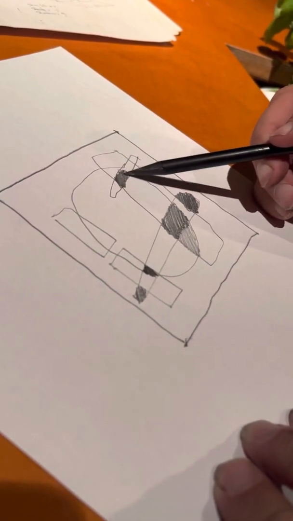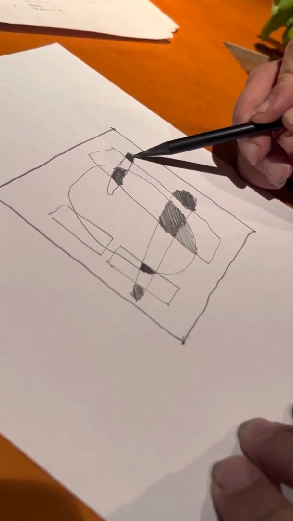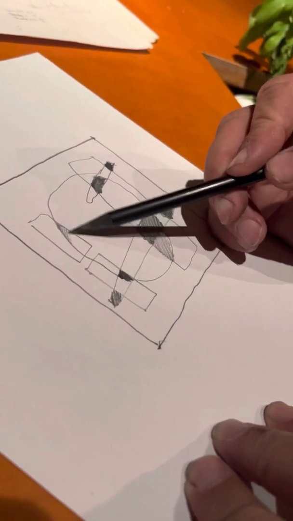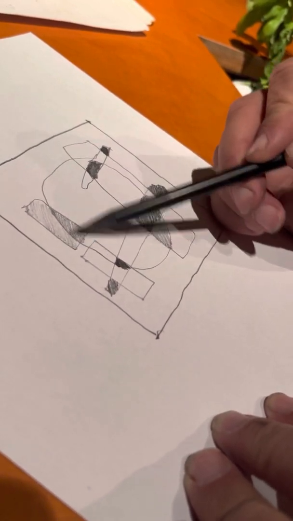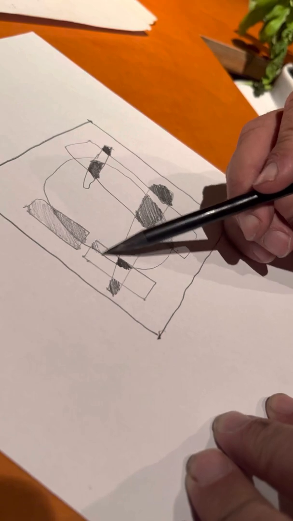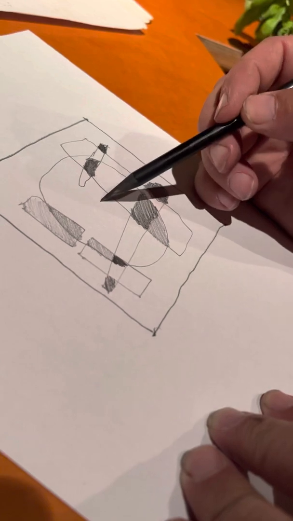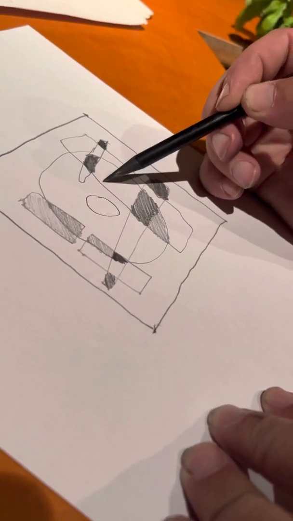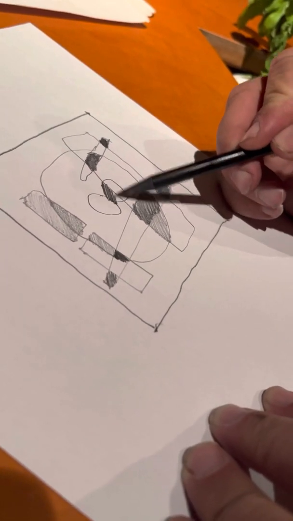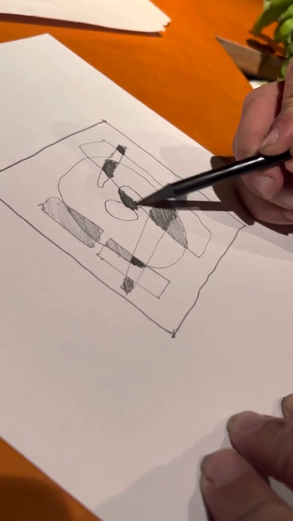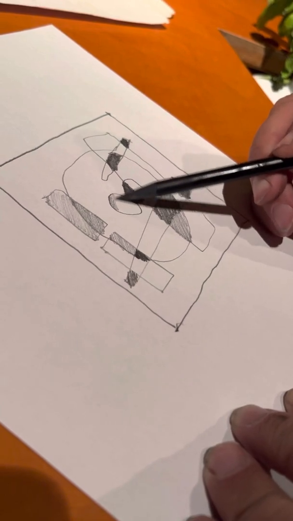The goal here is to have an abstract expressionist drawing in the end, but the main point of this exercise is to understand how you can put different values together to create contrast and hierarchy so the eye can see these different patterns going on. And of course, one of the objectives is to have white on the page too, right? So you don't want to make it all super dark. You don't want it to be all white, but you want a wide range of values.